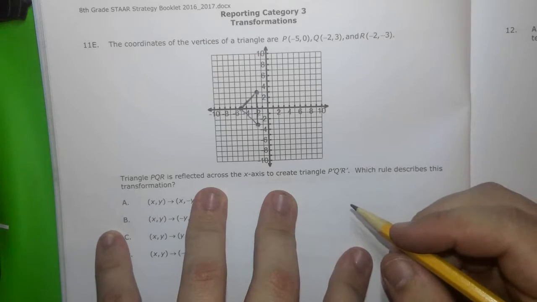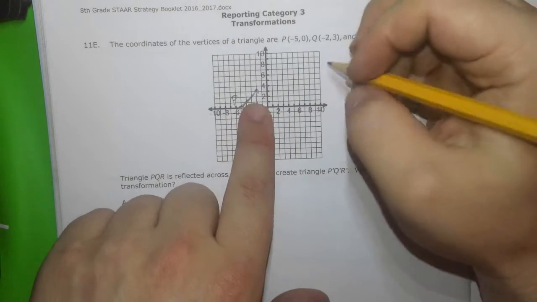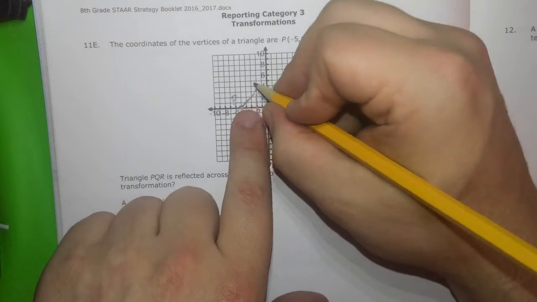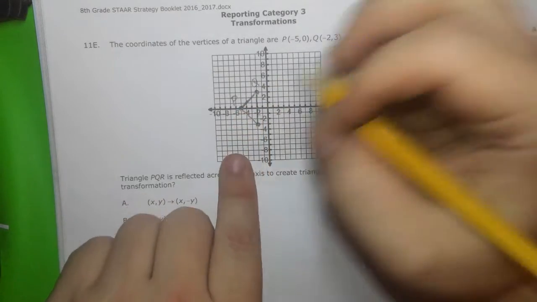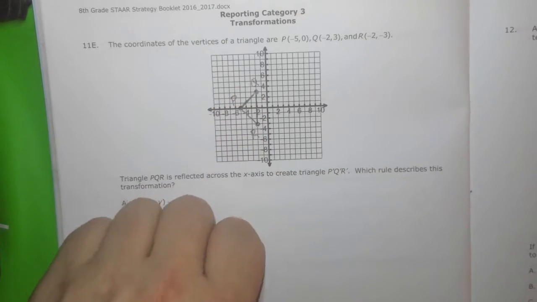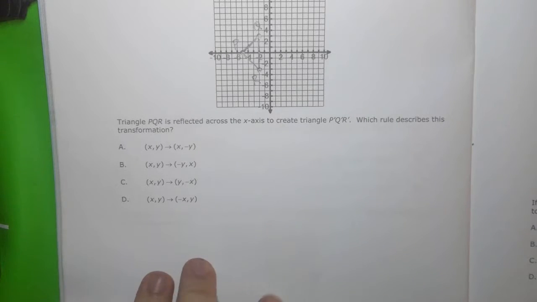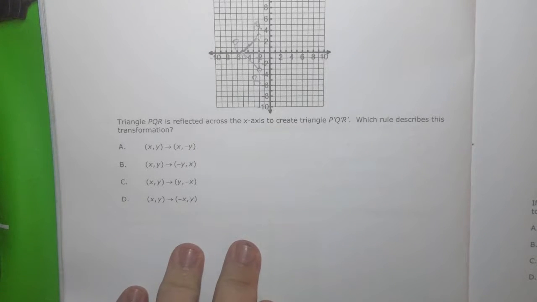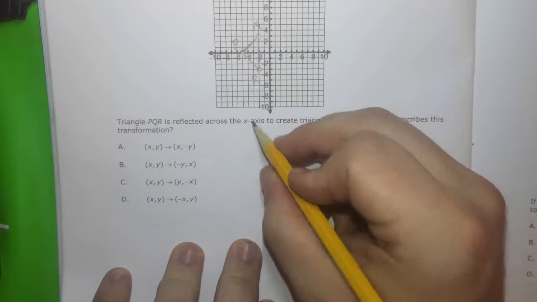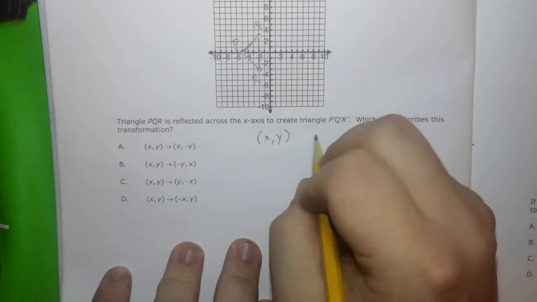Okay, and this is triangle P, so P would go here, and Q would go here, and R would go here. Okay, so this is triangle PQR. Triangle PQR is reflected across the x-axis to create triangle P prime, Q prime, R prime. Now, a reflection across the x-axis, x stays the same.